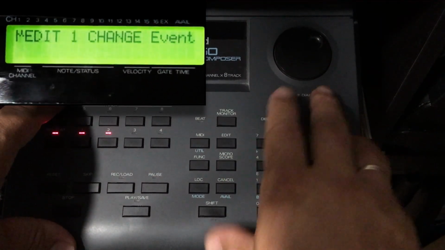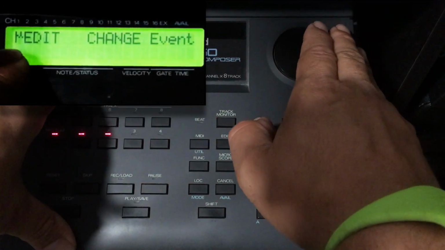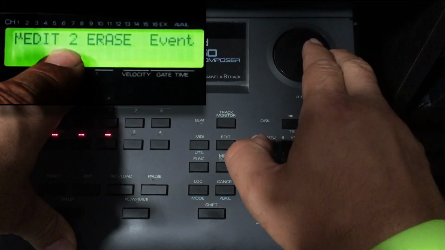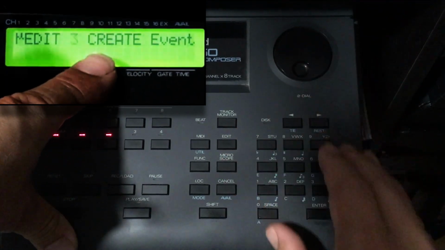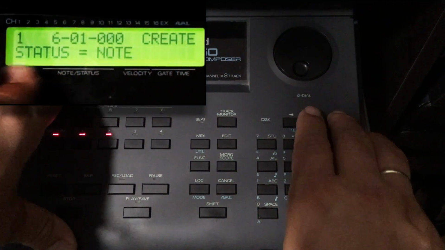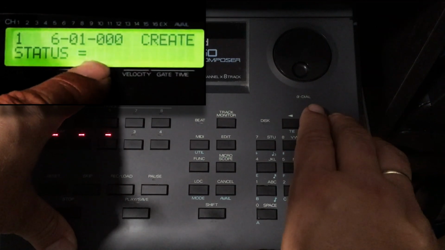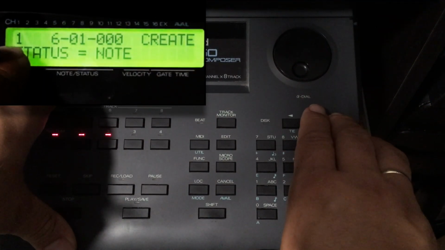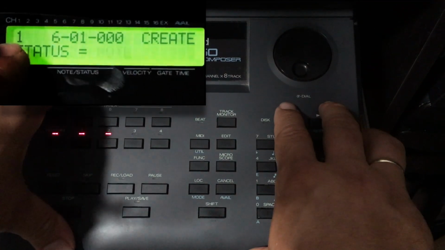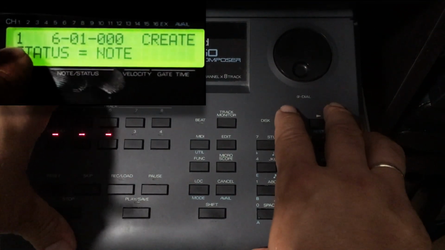Now I do edit. You see here micro edit. 1 is change, 2 is erase, and 3 is create. Let's create an event. The status is note, and here it says track number 1. Oh, I said let's do it on track number 3, but we will use track number 1.